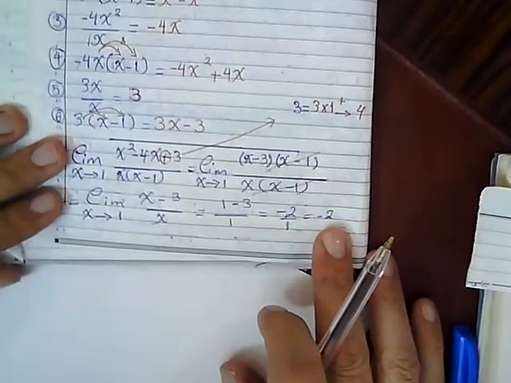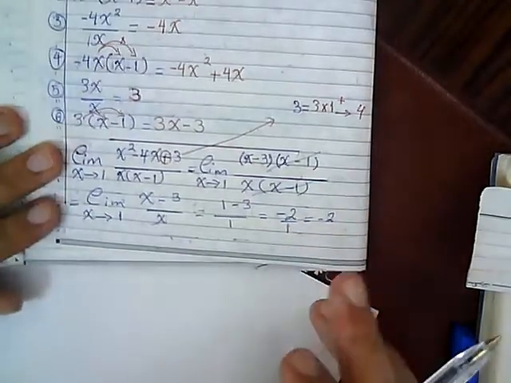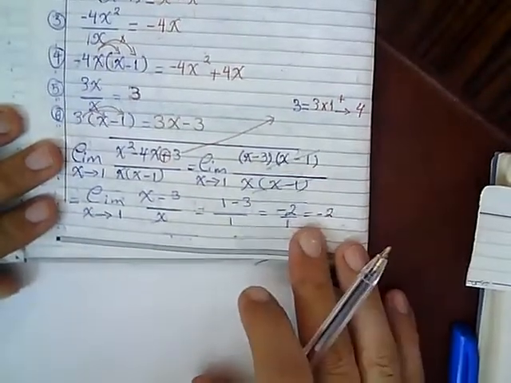I know it's long, but it's not hard, and it is possible. You just need some time and patience, and focus on what you're doing.